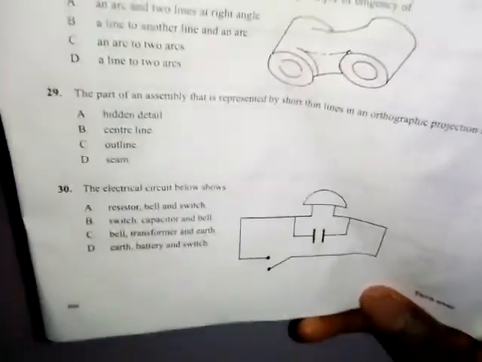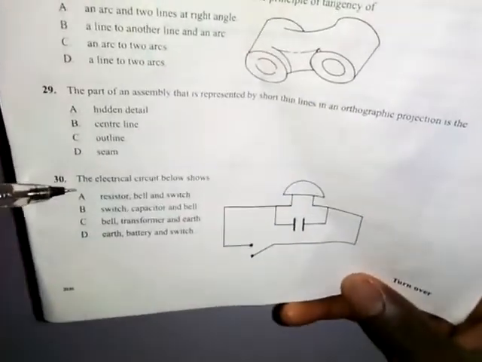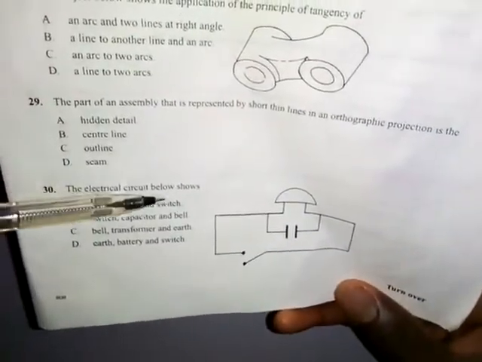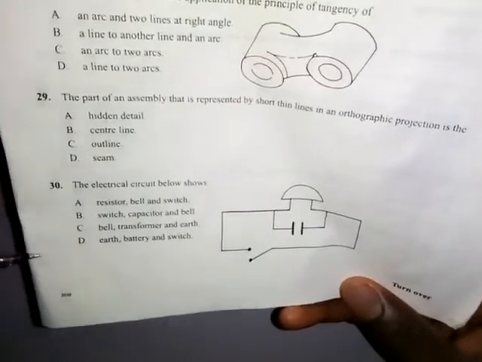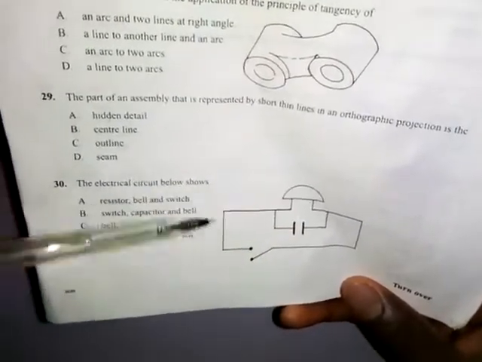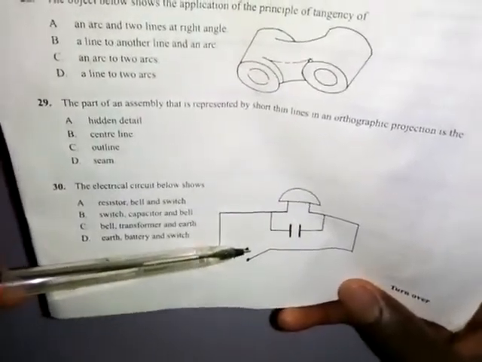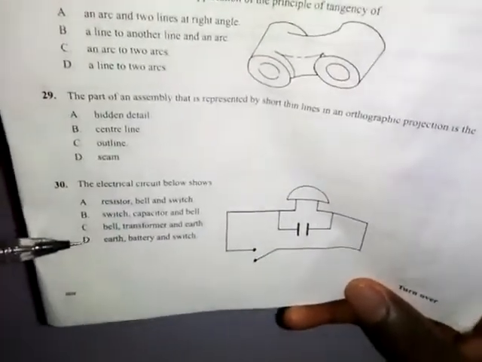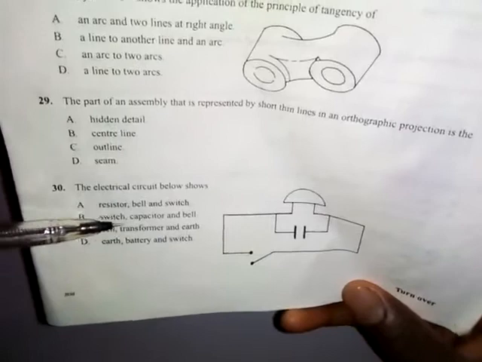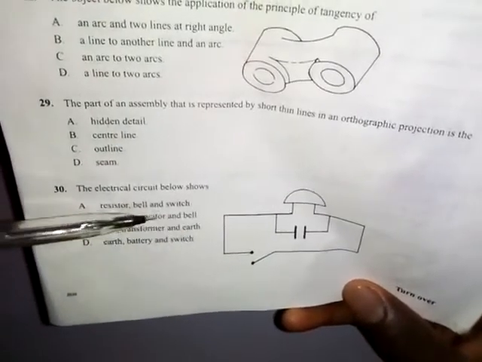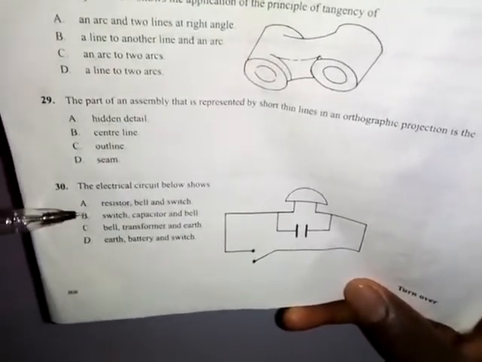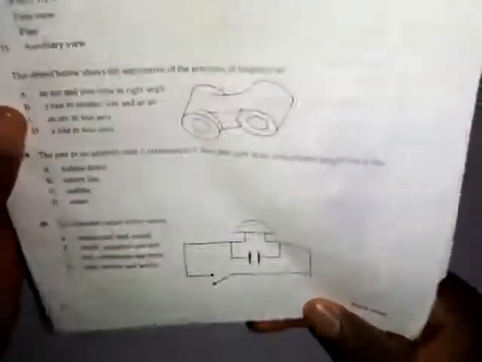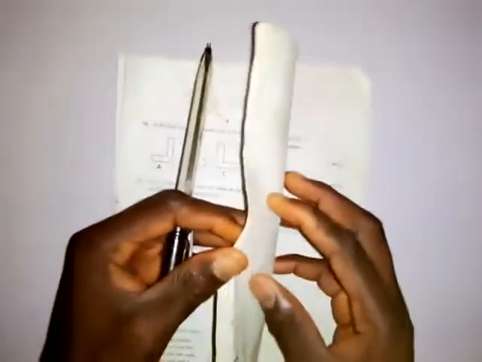So question 30 says that the electrical circuit below shows, in this electrical circuit we have the switch, the capacitor, and the bell. So option B is the correct answer. So we have answered the 30 general questions for this paper.